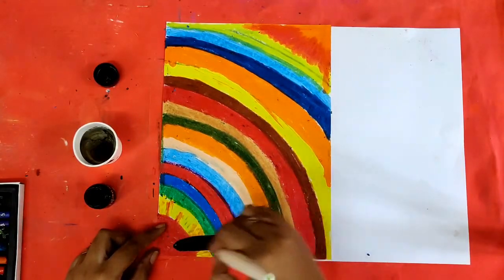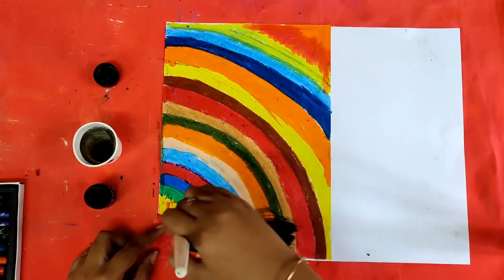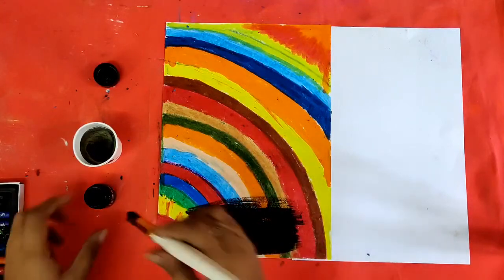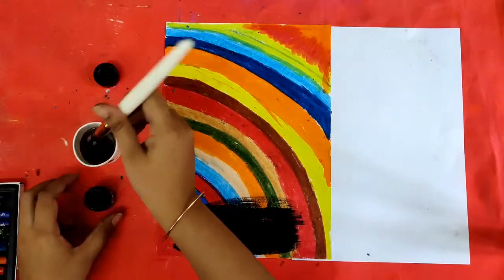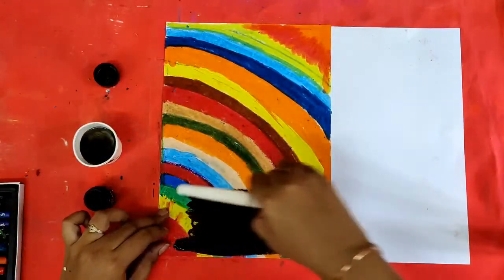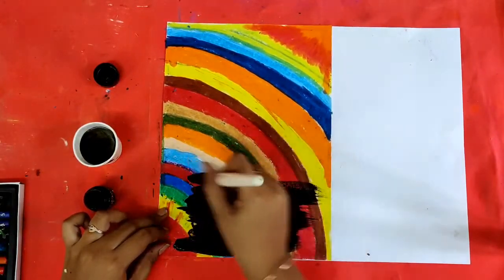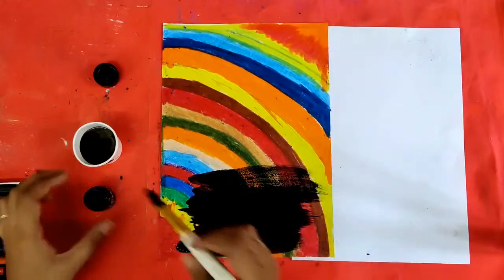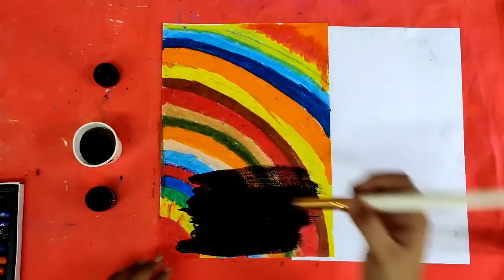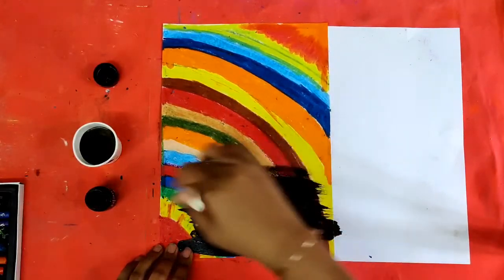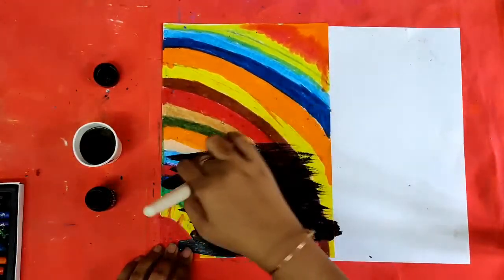Now we are just going to paint it in one direction. Try to paint it in one direction, the black color, okay? And children, we need to be careful that we paint it in one direction only. It's okay, our work will become totally black in color, but this is what we want, okay? Just make it black in color and do it in one direction.